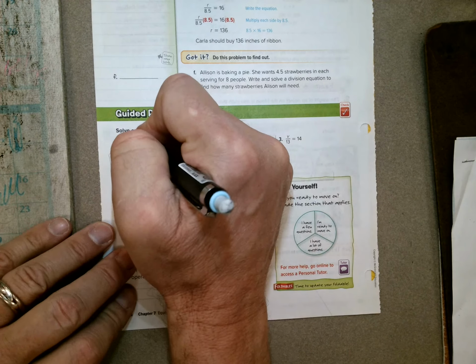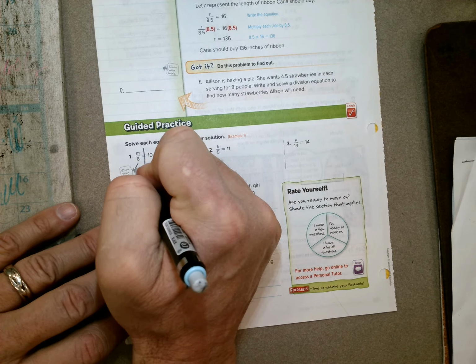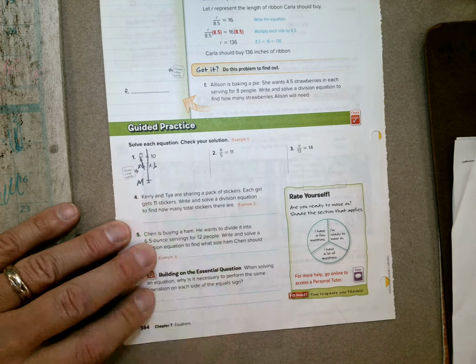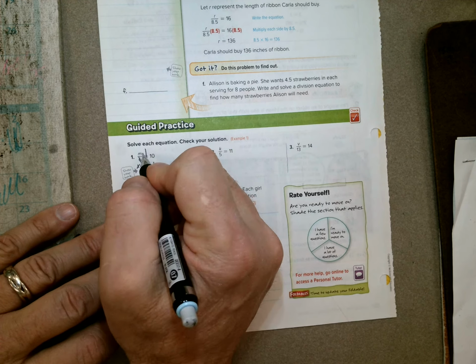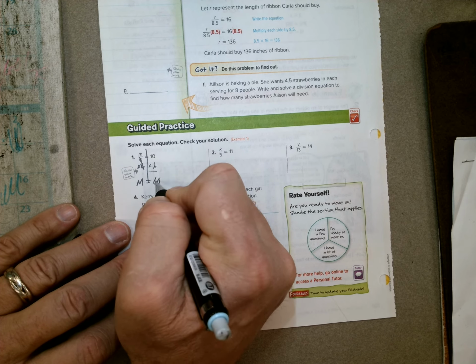All right, so we're going to balance beam. And the inverse of division is multiplication. I'm going to cancel. What's left is m. M over 6 times 6 is m. 10 times 6 is 60.